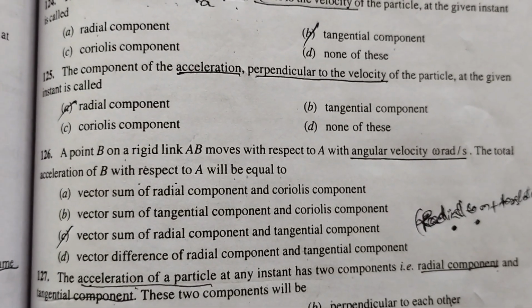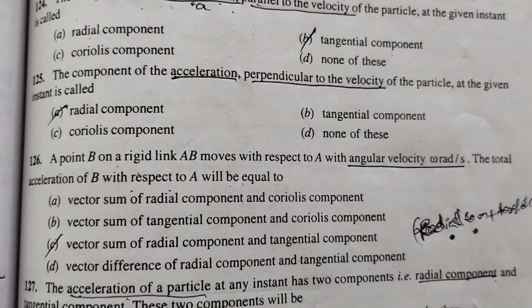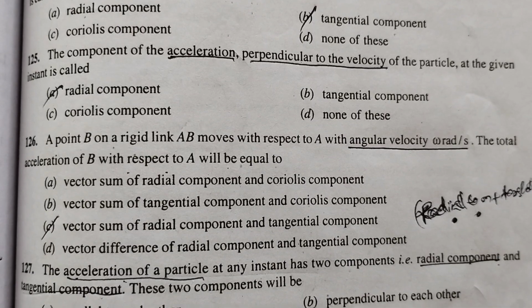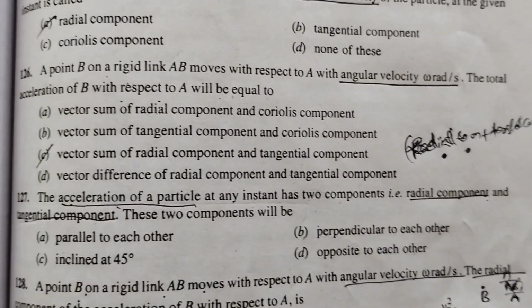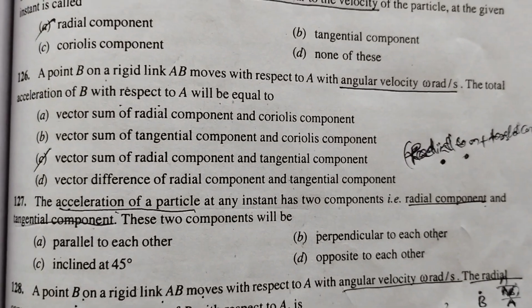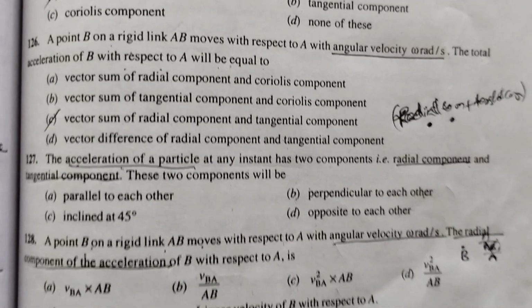A point B on a rigid link AB moves with respect to A with angular velocity omega. The total acceleration of B with respect to A will be equal to the vector sum of the radial component and the tangential component. The acceleration of a particle at any instant has two components, radial and tangential. These two components will be perpendicular to each other.